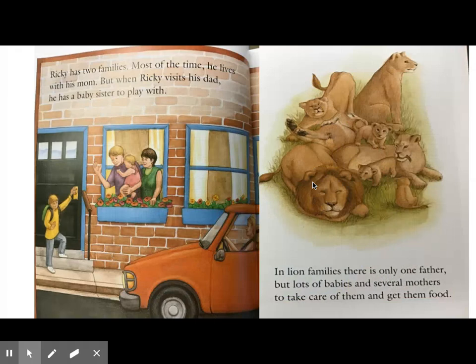Ricky has two families. Most of the time, he lives with his mom. But when he visits his dad, he has a baby sister to play with. And that's how it was for me when I was a kid. I lived with my brother John and my mom most of the time. But then we would visit my dad in the summer and live with my dad and my stepmom.